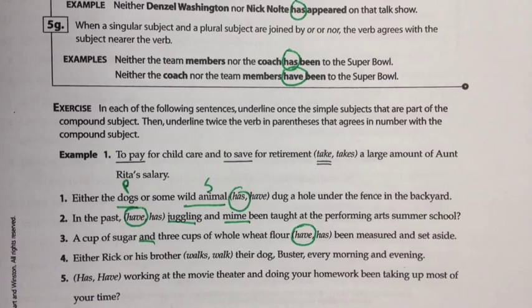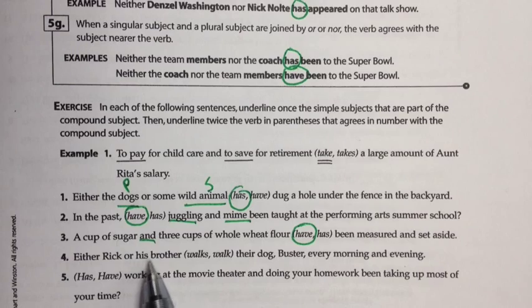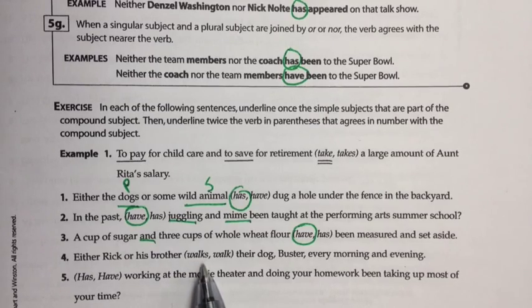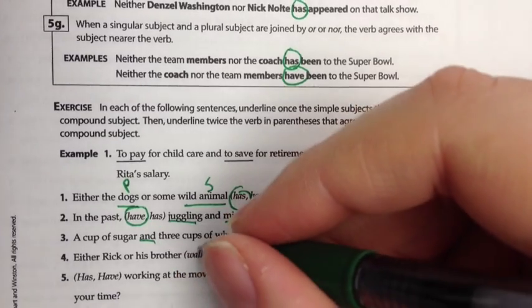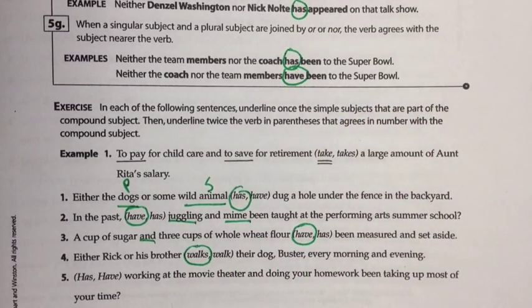Number 4. Either Rick or his brother. 2 singular subjects joined by or will take a singular verb. Singular verbs end in s, so you're going to say walks. Either Rick or his brother walks their dog, Buster, every morning and evening.